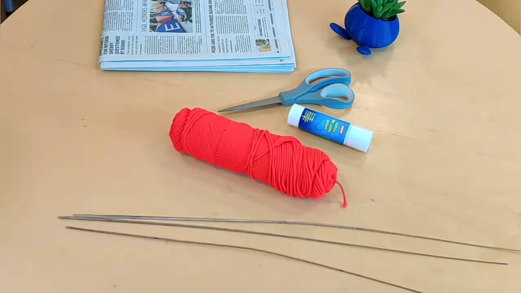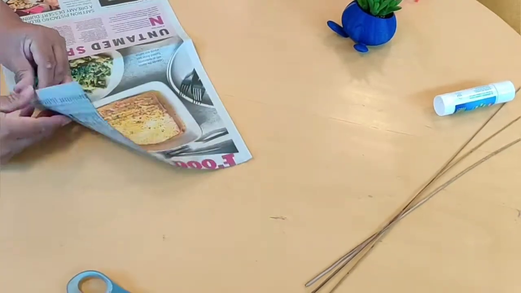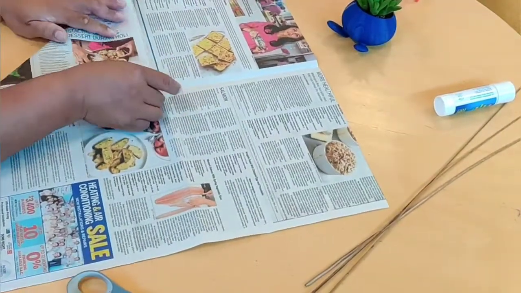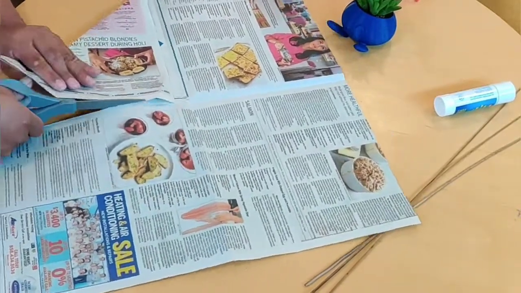So start by cutting a square, roughly 12 by 12. And you can make it a little bigger, a little smaller, but that's about the right size, I would say.